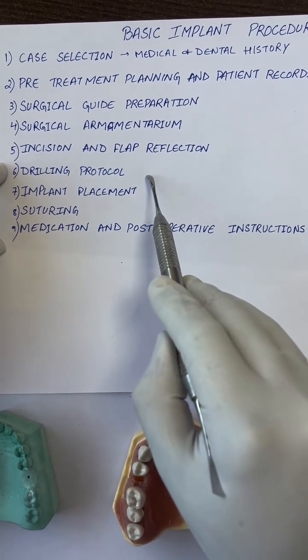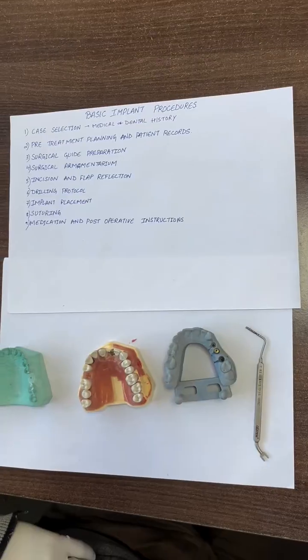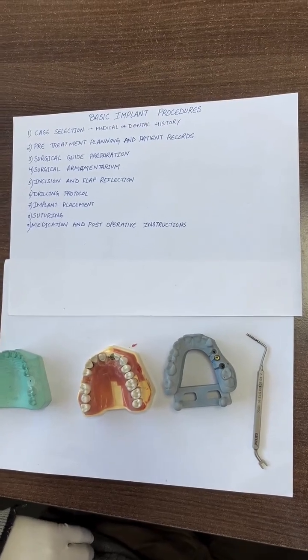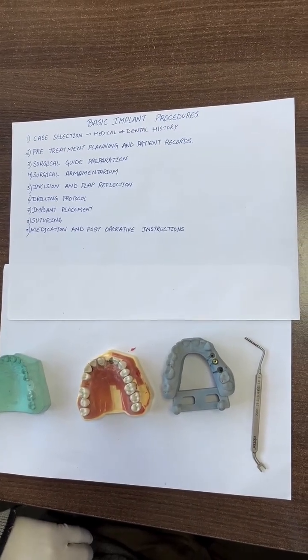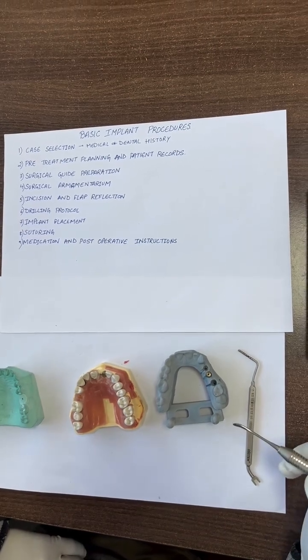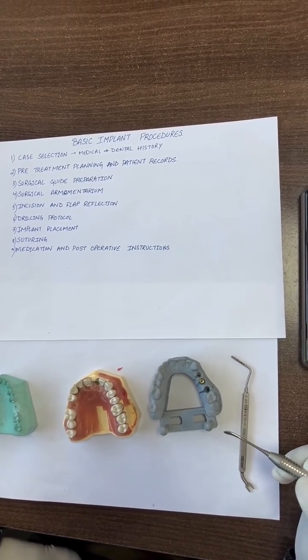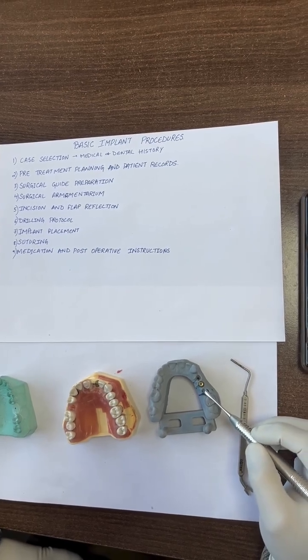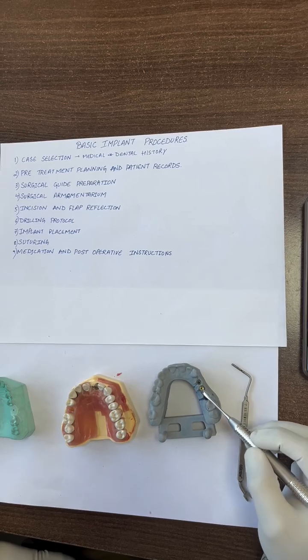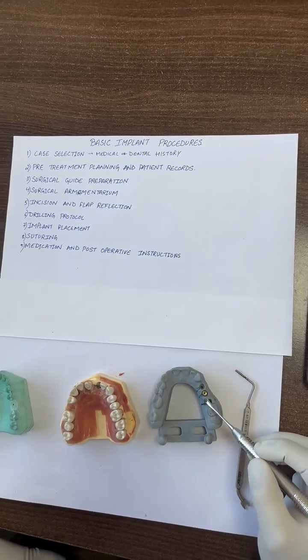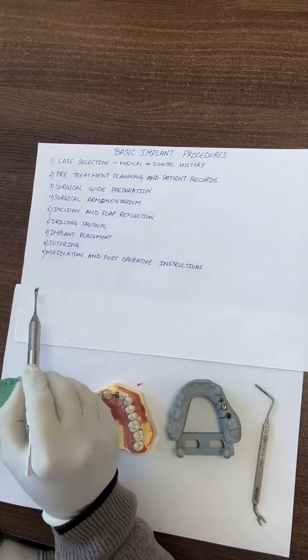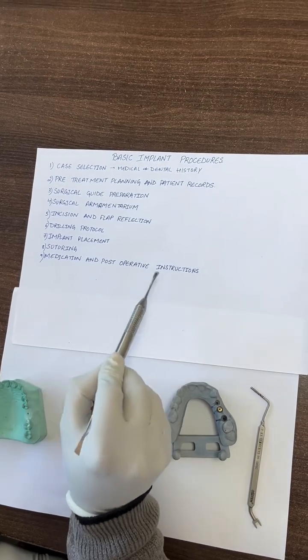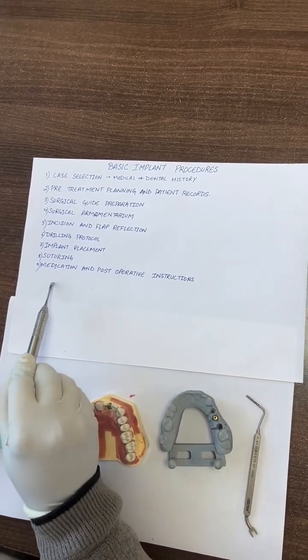Once the osteotomy is made, we are ready to place the implant as per the manufacturer's instructions for the RPM as well as for the torque. So after the implant placement, we can cover the implant either with a cover screw or with the healing abutment and do the suturing. The patient is discharged after giving the post-operative instructions and the necessary medications. Thank you.